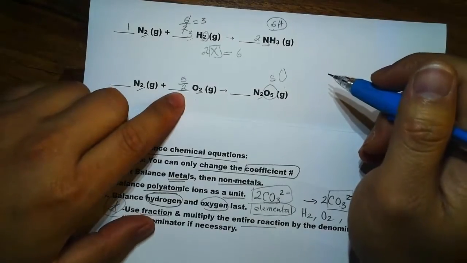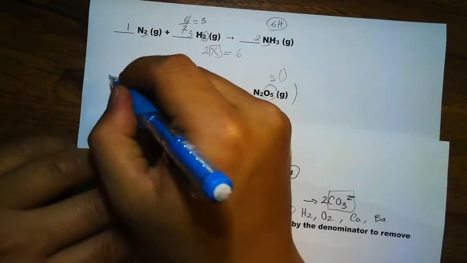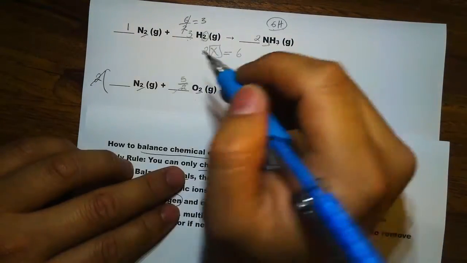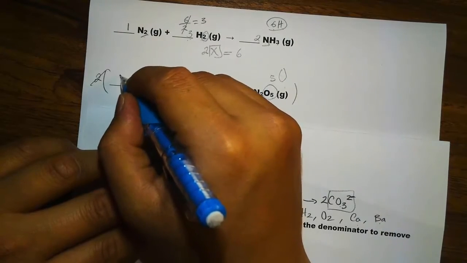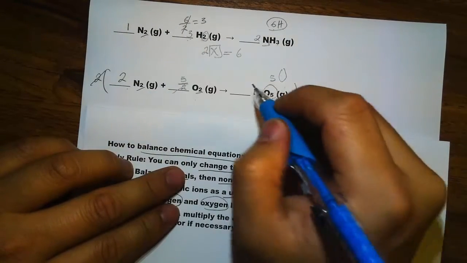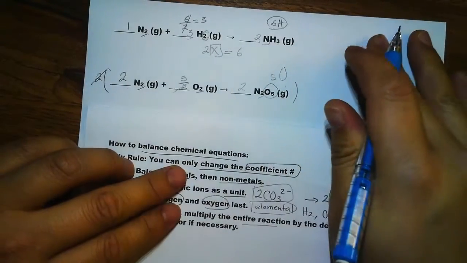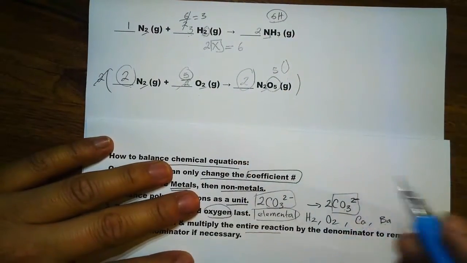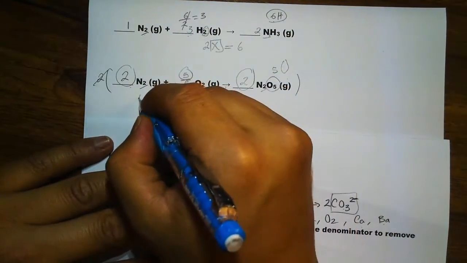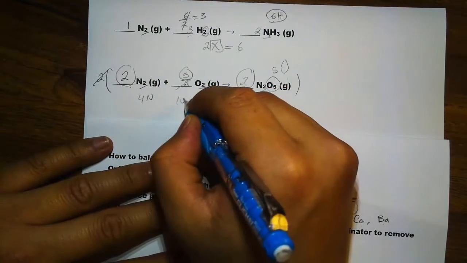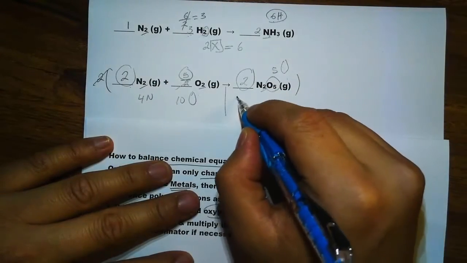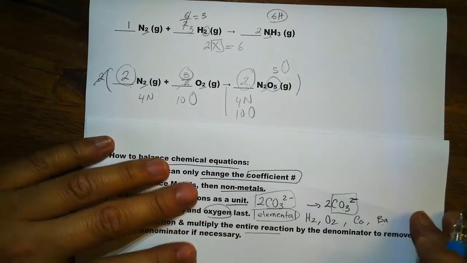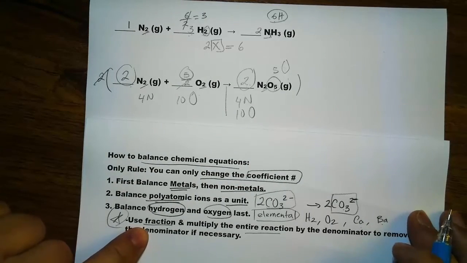So how do I get rid of that 2? Just like in math, you multiply everything by the denominator. So of course, that 2 cancels out because it simplifies to 1. And 2 times blank, which is supposed to be 1, gives us 2. And now that's 5 right there, right? And 2 times blank gives us 2. And that is our answer: 2, 5, 2. Now does that work? Let's check. We have 4 nitrogen and how many oxygen? 10 oxygen. And here we have 4 nitrogen and 10 oxygen. Isn't that easy? So that's the beauty of using the fraction technique.